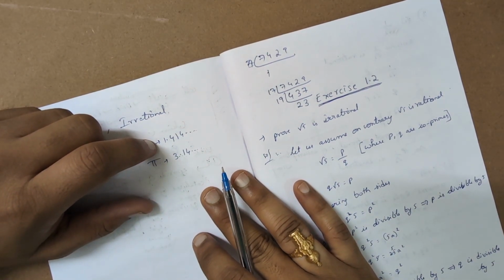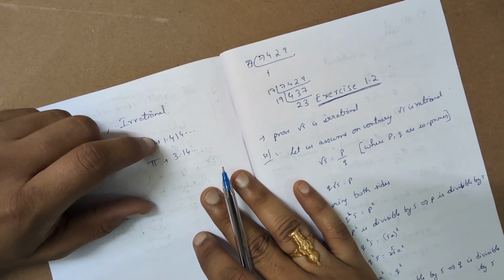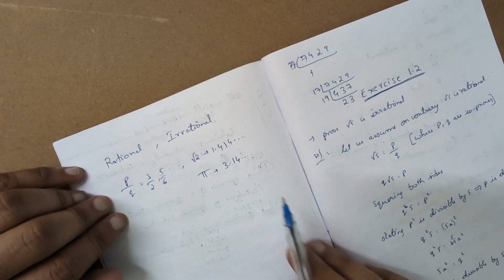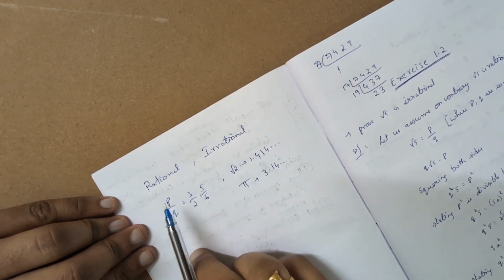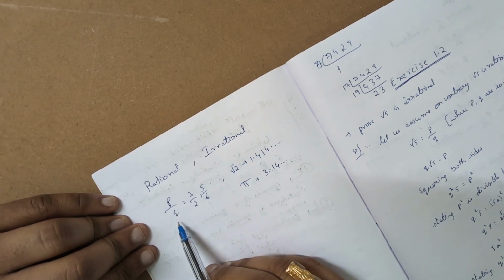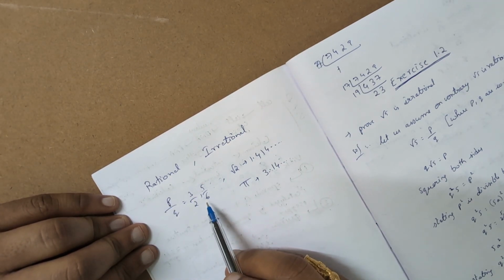So today we will be discussing exercise 1.2 of the first chapter. The topic of this exercise is rational and irrational numbers. So what are rational numbers? Any rational number is a number which can be written in p by q form, for example 3 by 2 or 5 by 6 and so on.